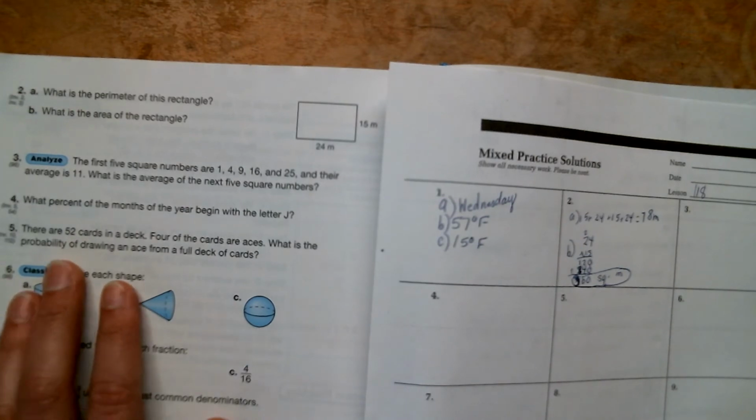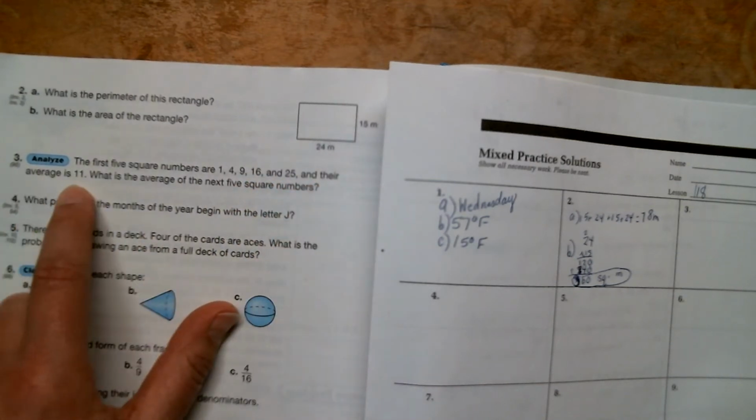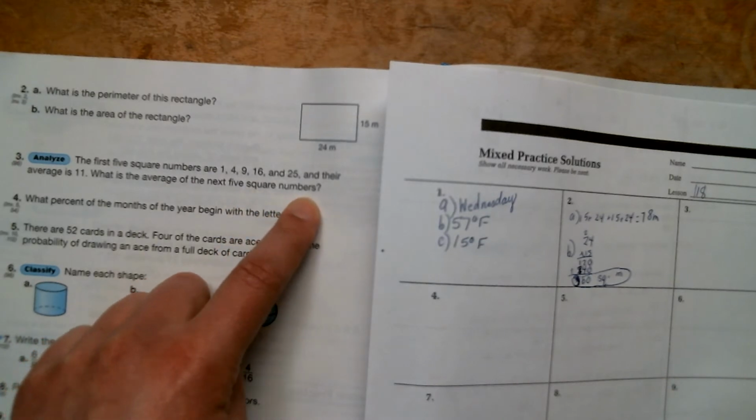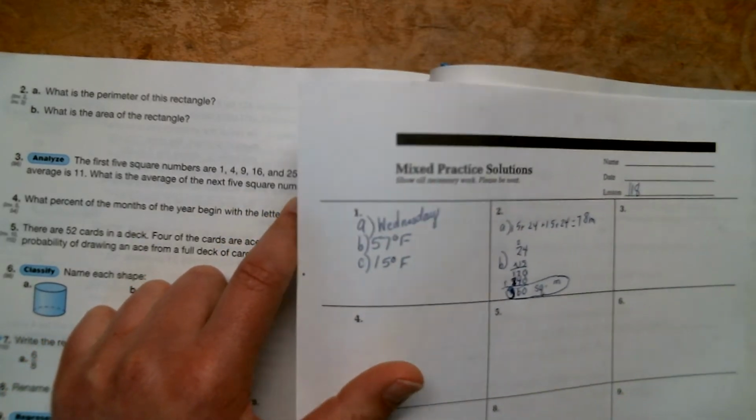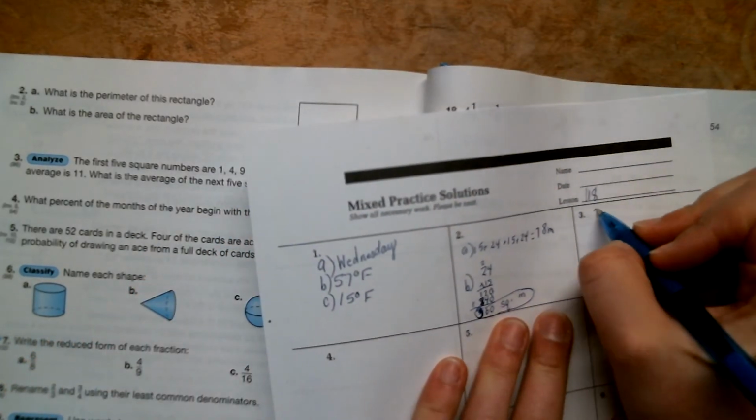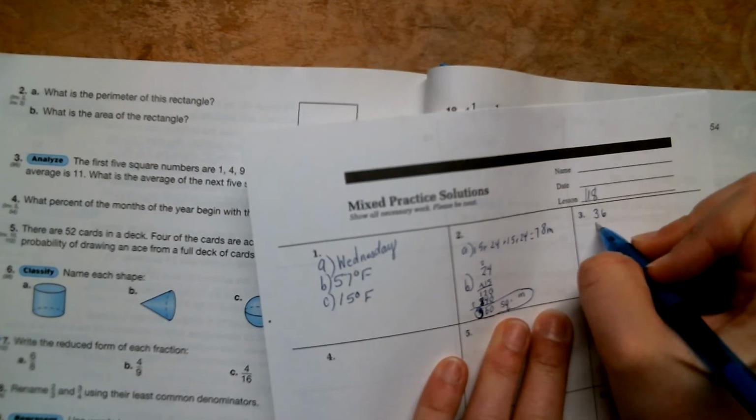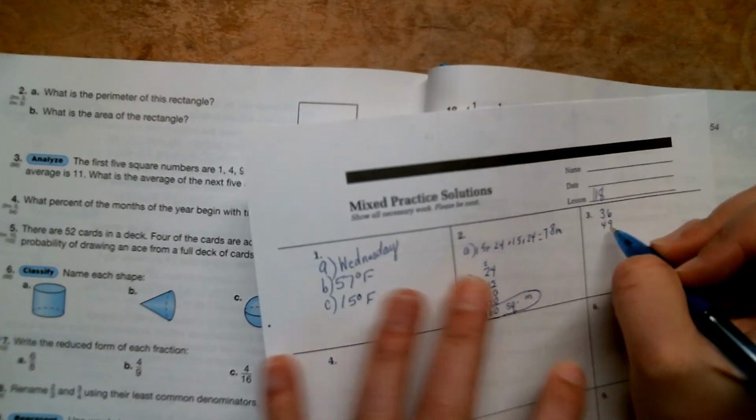Number 3. The first 5 square numbers are 1, 4, 9, 16, and 25, and their average is 11. What is the average of the next 5 square numbers? So we stopped at 5 times 5. So 6 times 6, 36. 7 times 7, 49. Next 5.